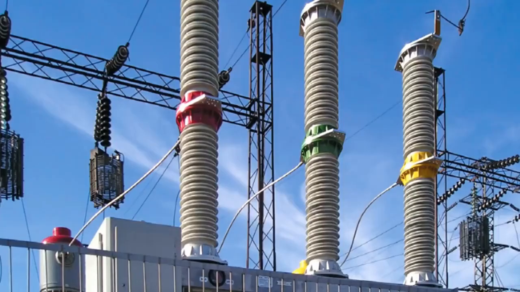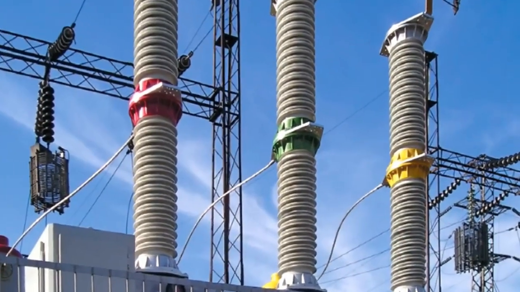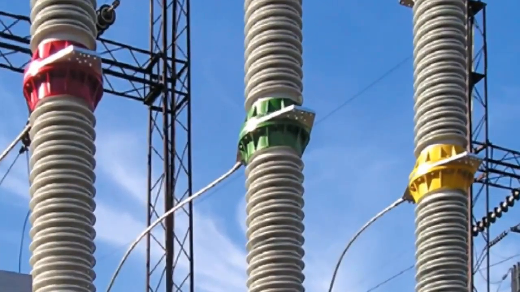Now let's talk about colors. When you pass by a substation, you might notice that the equipment for different phases is painted in different colors. And if you look closely, those colors are yellow, green, and red. Why exactly these colors? In electrical engineering, it's customary to designate the first, second, and third phases with the Latin letters A, B, and C.